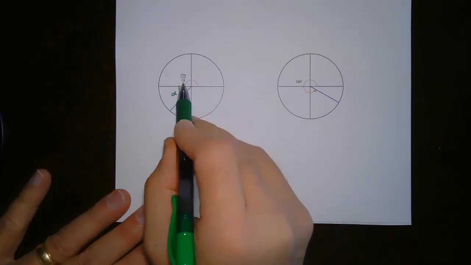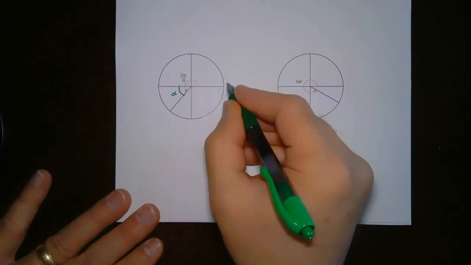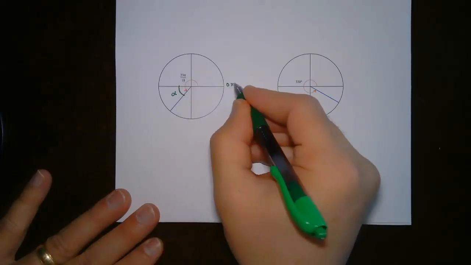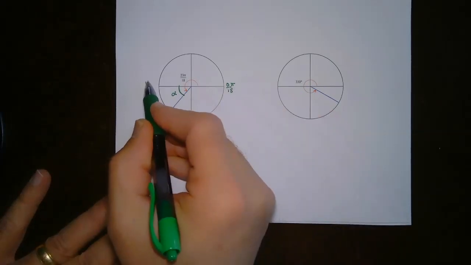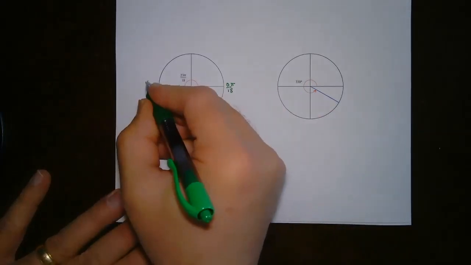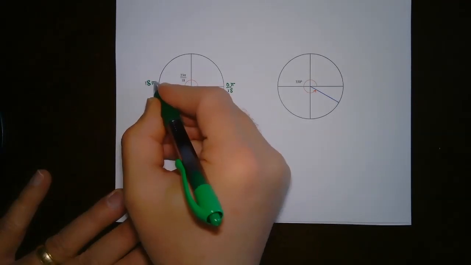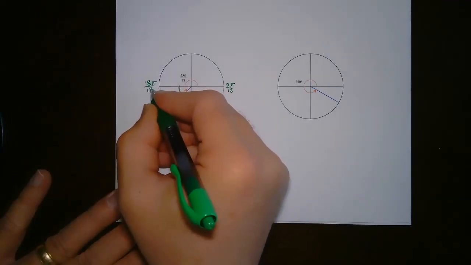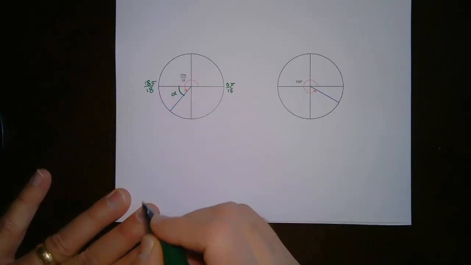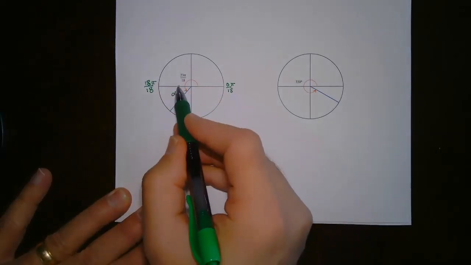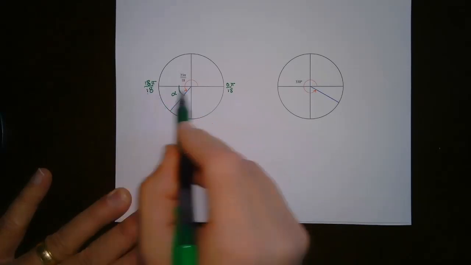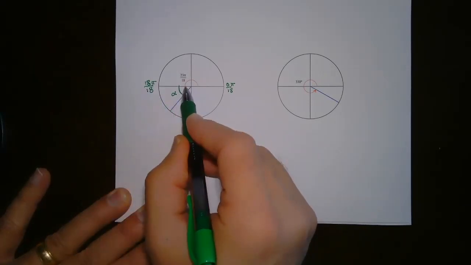Well, because I'm counting by 18ths, this is 0 pi over 18, and this would be 18 pi over 18, okay? And so, how many more pi over 18s would I have to go? If I rotate to just here, I've got to rotate a little bit more.